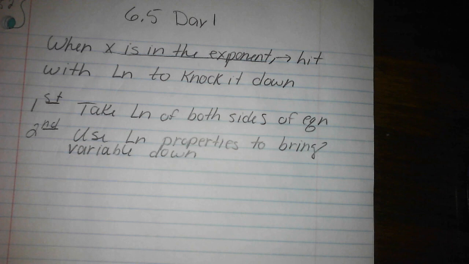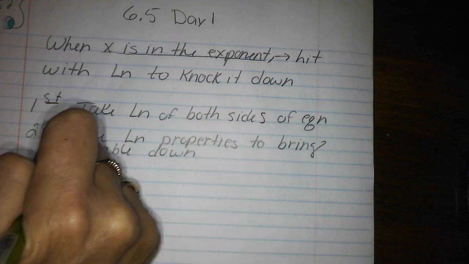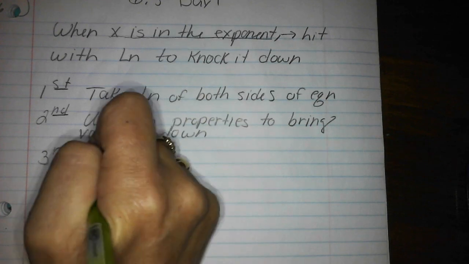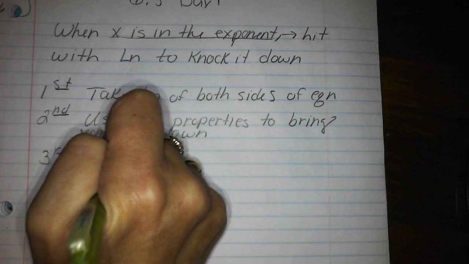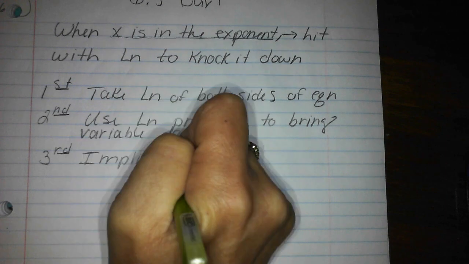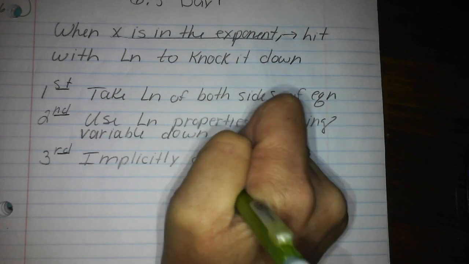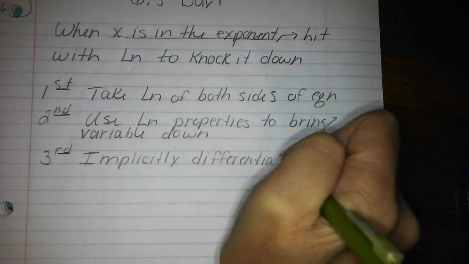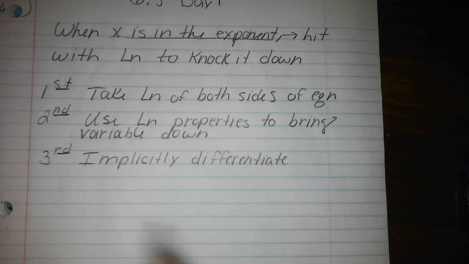Now what's going to happen is you are no longer going to have just a y equals. So you're going to do implicit differentiation like we learned back in chapter 4. So now we will implicitly differentiate, and remember that just means you take the derivative of the y terms, but every time you do a y term you stick y prime with it.